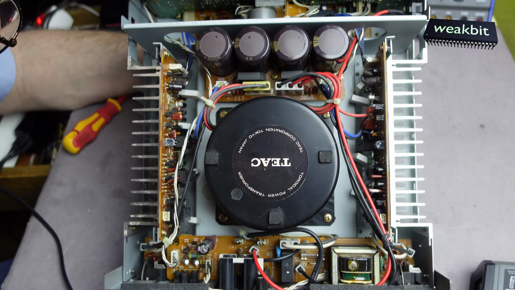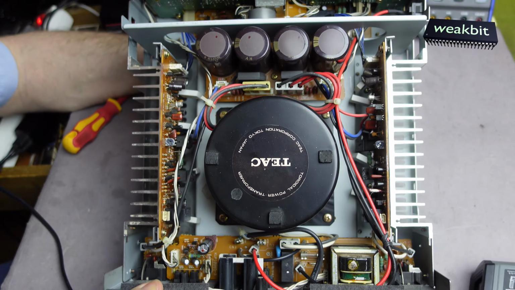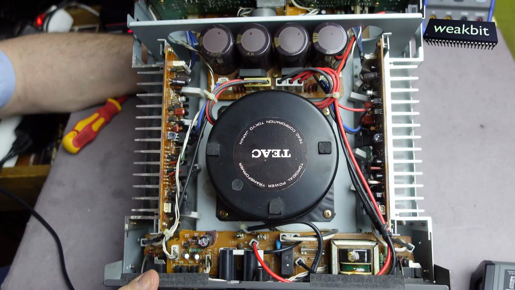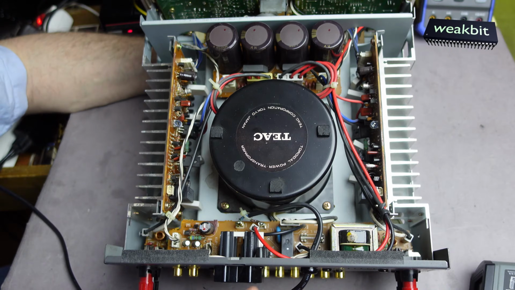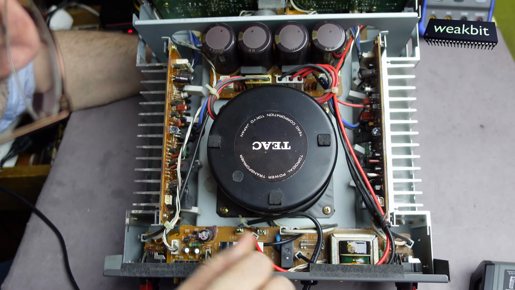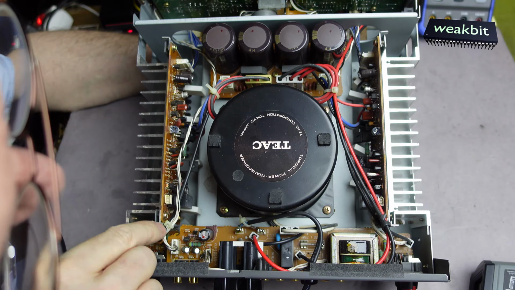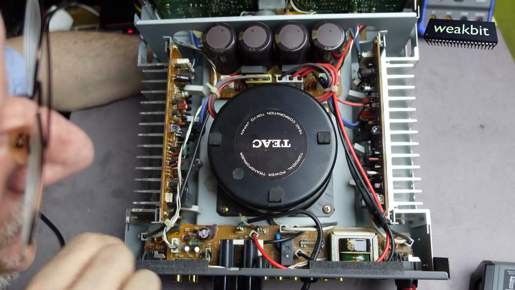And we have that thing, where are the switches, these 40 switches. It's impossible to see. Maybe we can interchange the right to the left channel and have the noise on the other channel. But I don't think so. It's not the amplifier. The amplifier is working good.